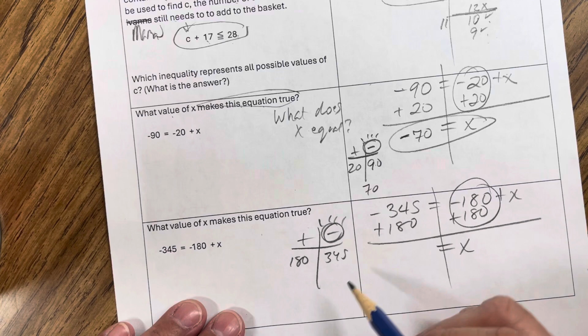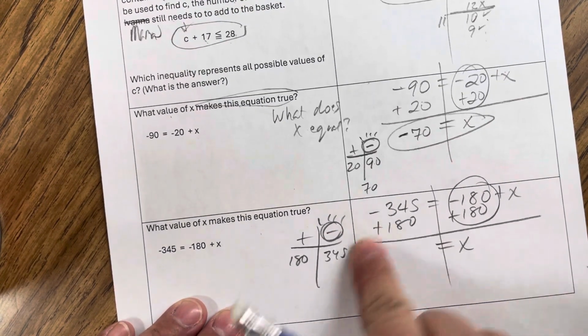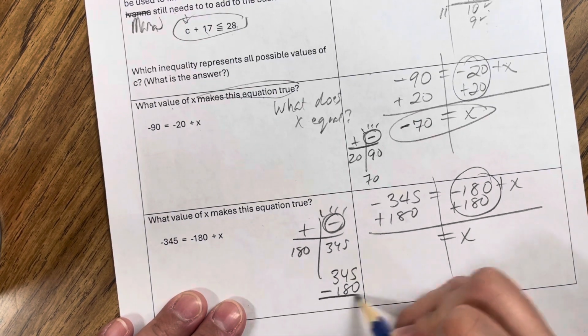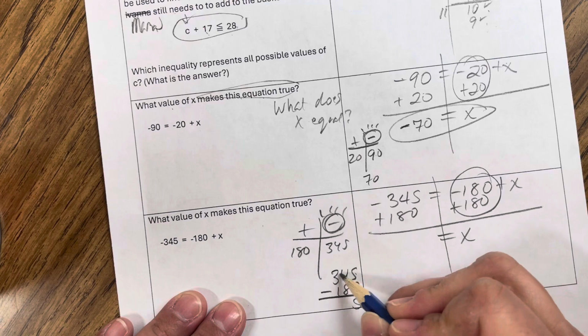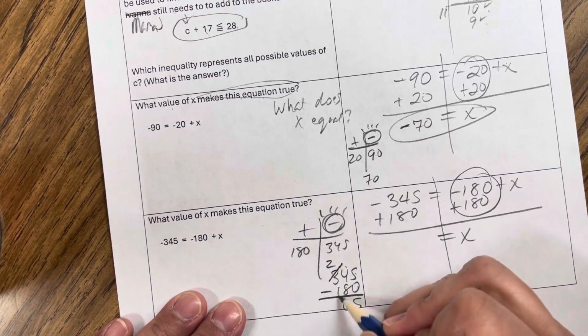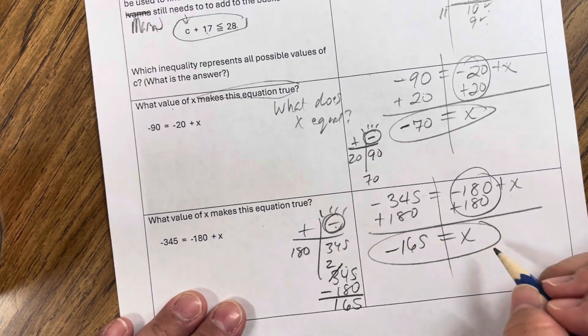So that's like, remember saying: same sign, add and keep; different signs, subtract, right? This time we're going to subtract to get the answer. So I have 3, 4, 5 minus 1, 8, 0. 5 minus 0 is 5. Borrow from that 3, now it's a 2. 14 minus 8 is 6. 2 minus 1, so it's negative 165. That is the answer, okay?